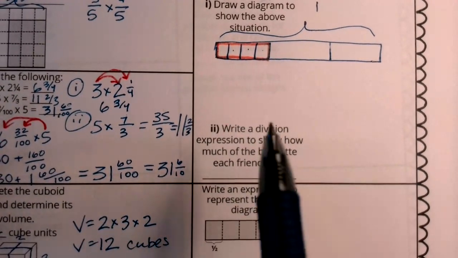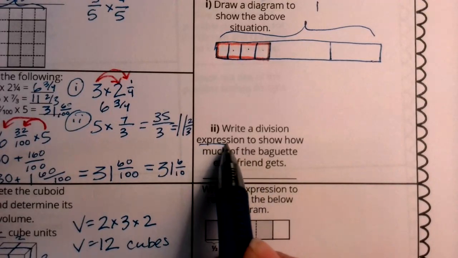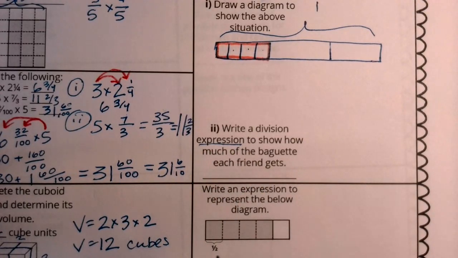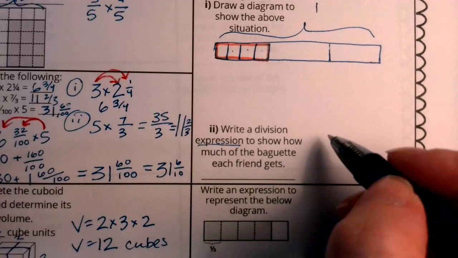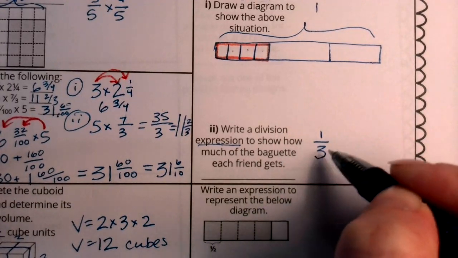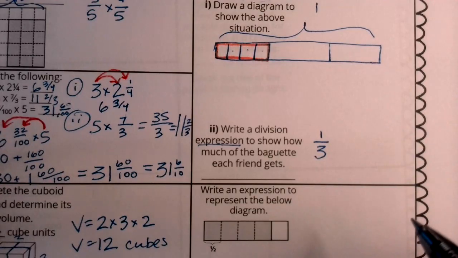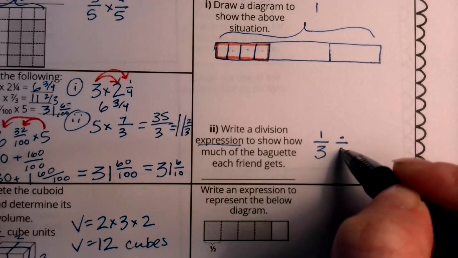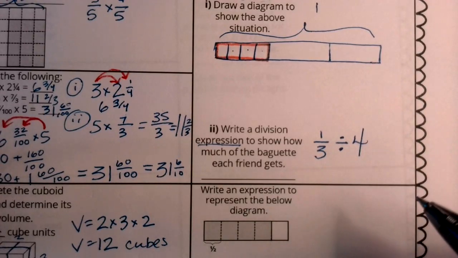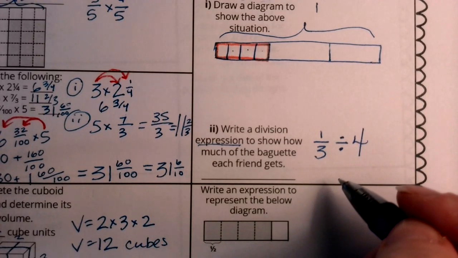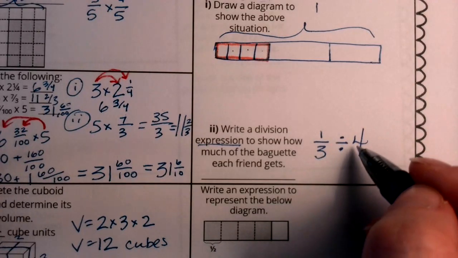Now, down below, it says to write a division expression to represent how much of the baguette each friend gets. Well, what is being broken up and divided? Is it the baguette or friends? Well, I hope it's not friends. Indeed, it's not. It's the baguette that's being broken up and divided. How much of that baguette do we have? We have a third of the baguette. That baguette is going to be shared among how many? It's going to be shared among four, right? So that is what the expression would look like. We would have 1/3 divided by four.